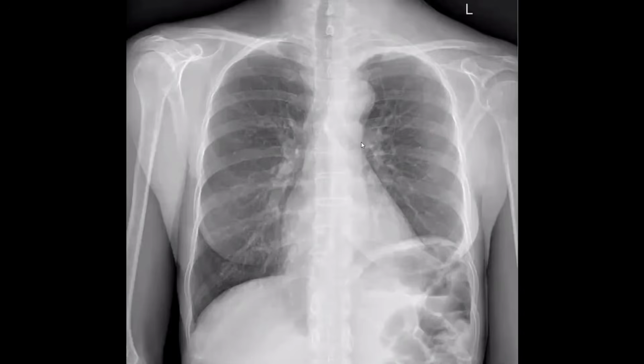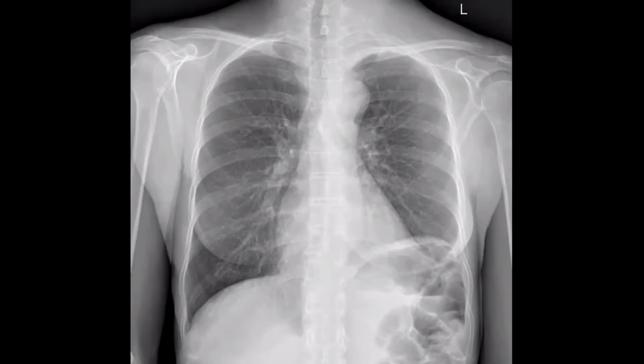Okay, let's go to the next case. What do you think? This is a frontal chest radiograph of a skeletally mature adult patient.